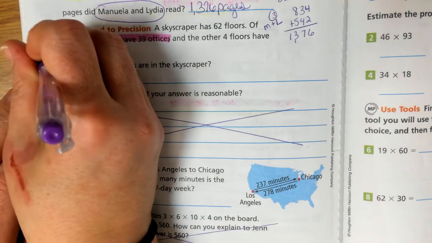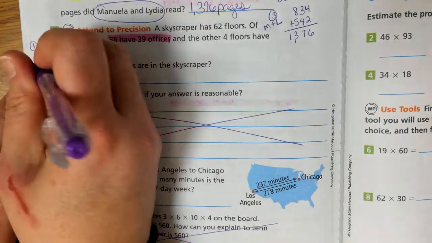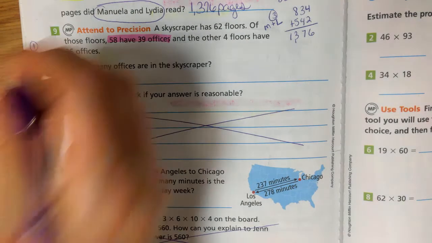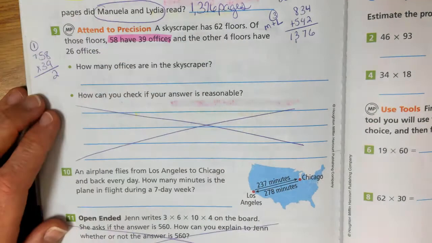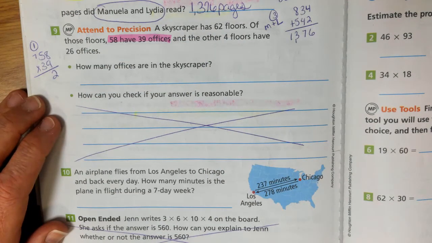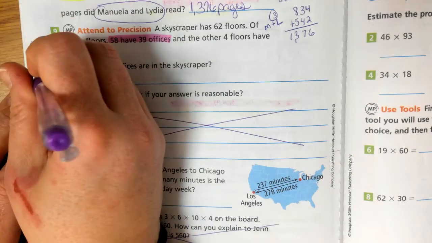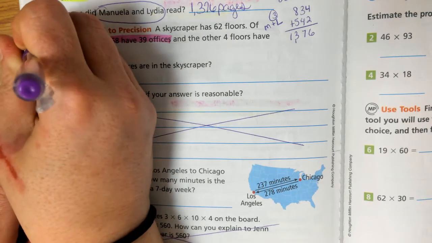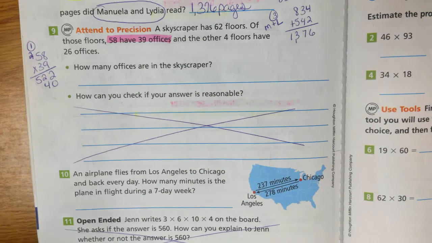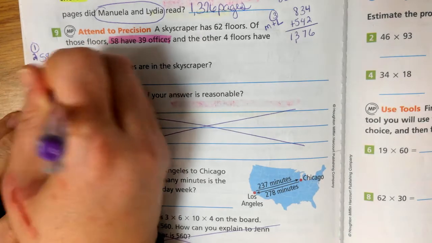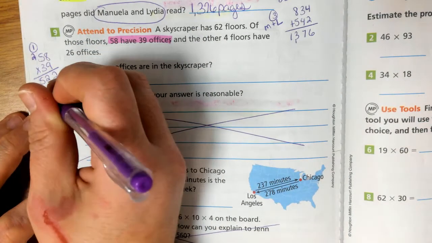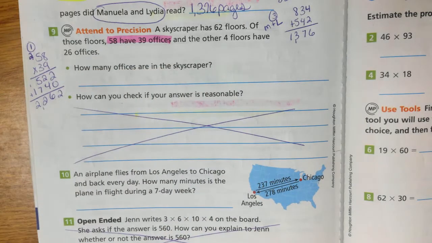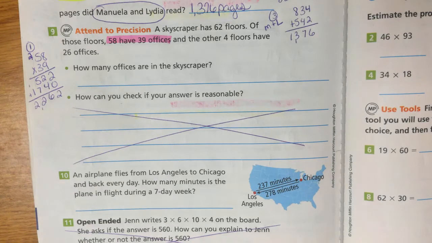58 floors. So 58 times 39. 8 times 9 is 72. 5 times 9 is 45 plus 7 is 52, sorry. Put a 0 here. 8 times 3 is 24. 5 times 3 is 15 plus 2 is 17. Add those together. 2, 6, 12, 2. So that's how many offices are in the first 58 floors.